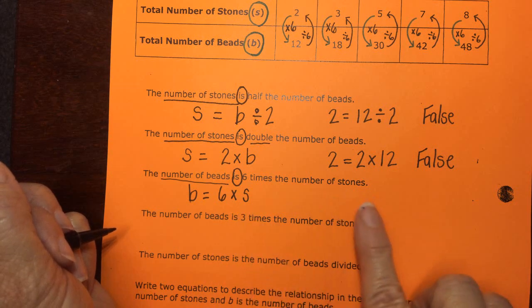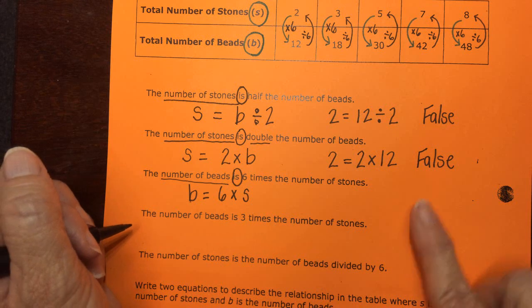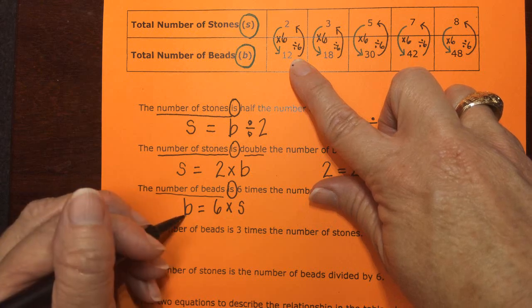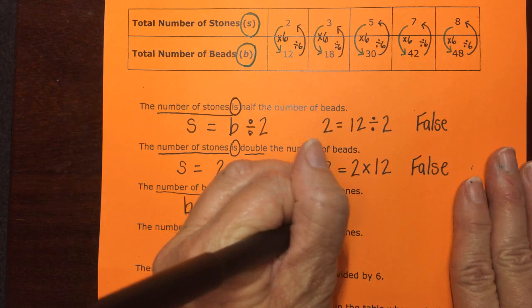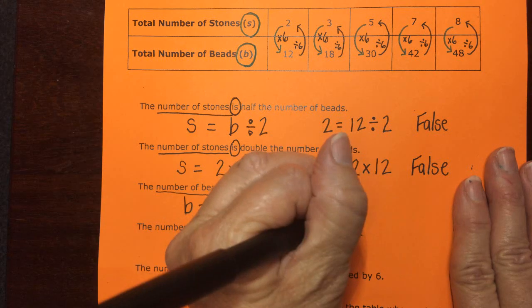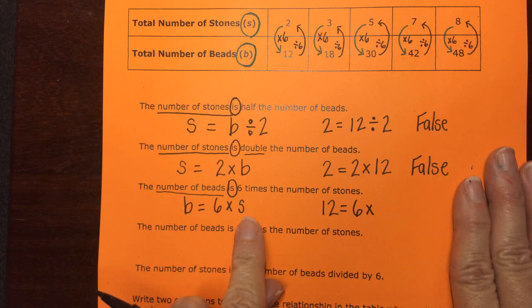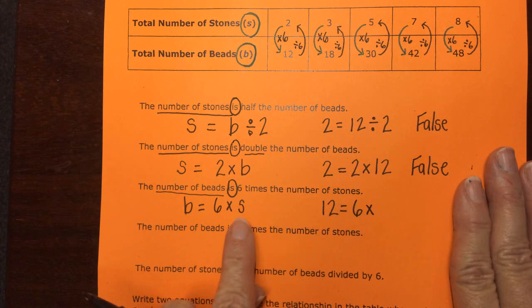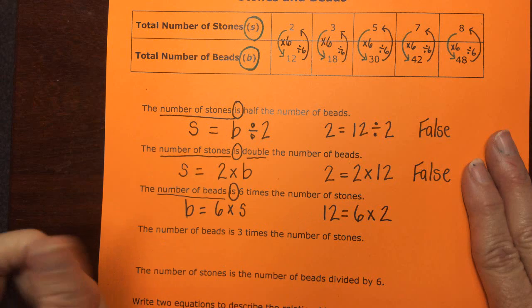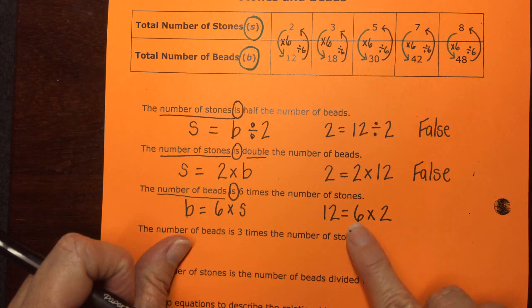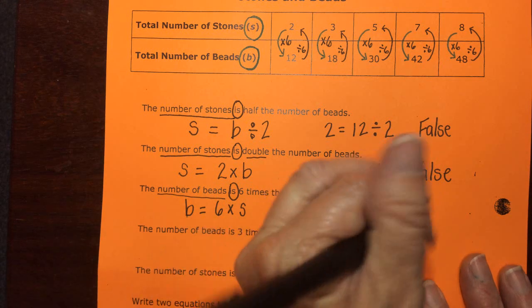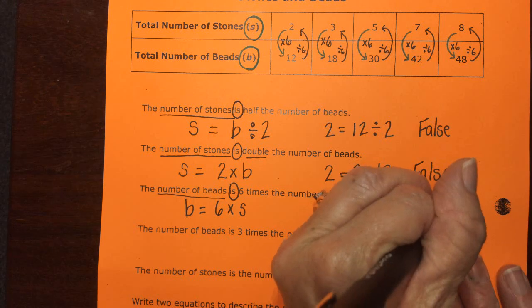Now what I need to do is plug that in and see if it's true. So I'm going to use those same numbers that we've been using before. So instead of B, I'm going to write the number 12. Equals. Then we have the number 6 times. And then we want to replace it with the number of stones. And that number that we're going to use is the number 2. Let's see if that's true. 2 times 6 equals 12. Is that true or false? That's right. This time it's a true statement.